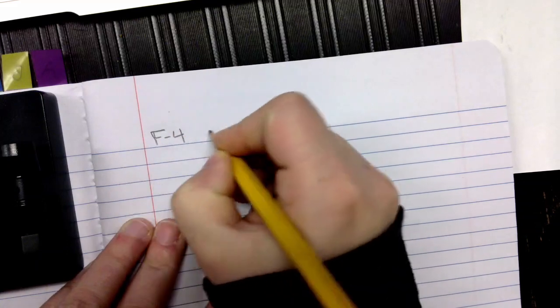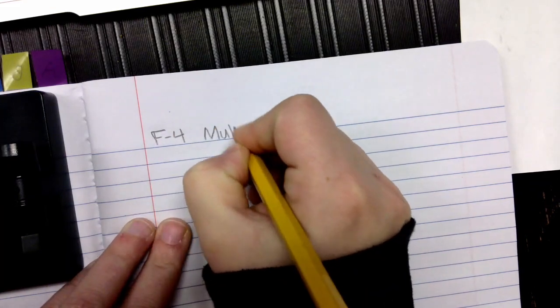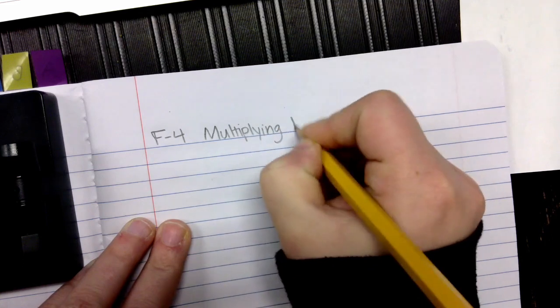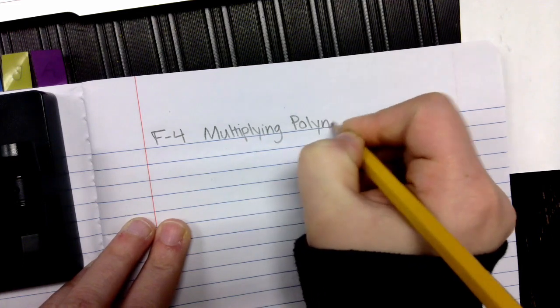F1, F2 was 1 page, and F3 was 1 page. F4 will also be 1 page. That's what we're doing right now. We're doing F4. Alright, we're doing F4 here. We are going to be multiplying polynomials using the distributive property.